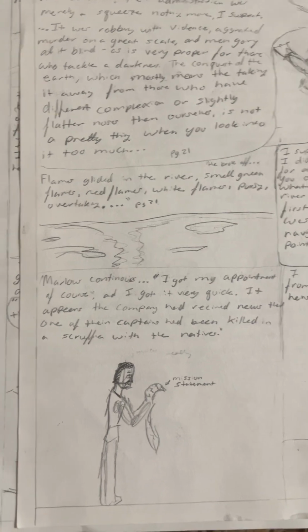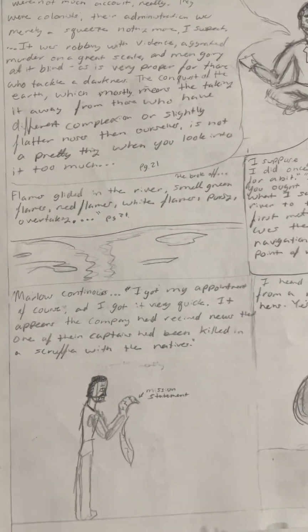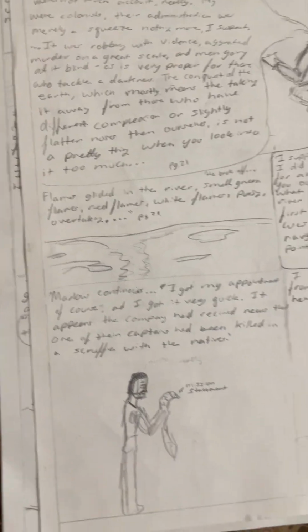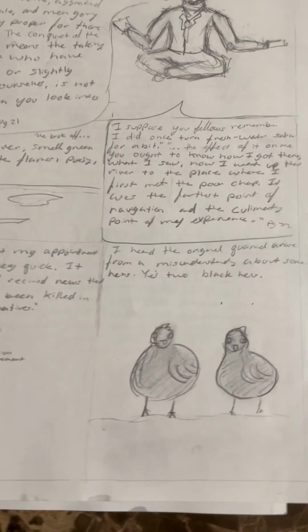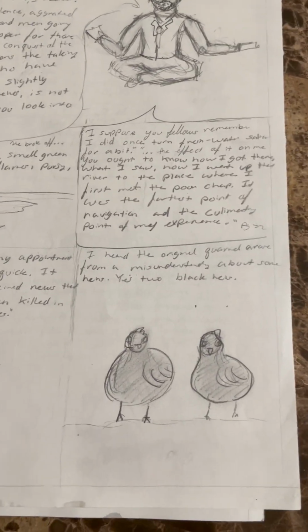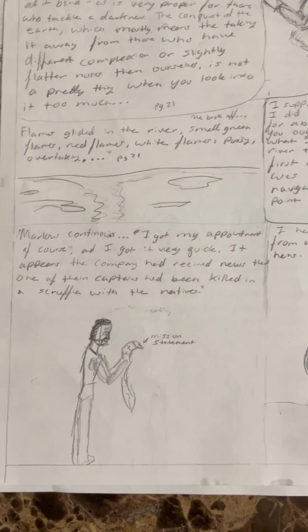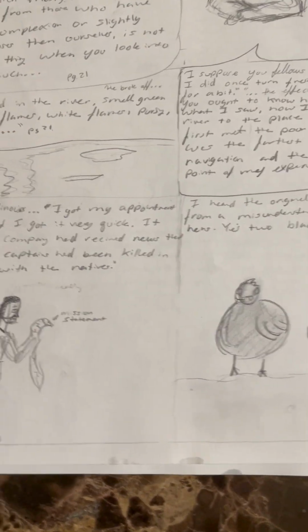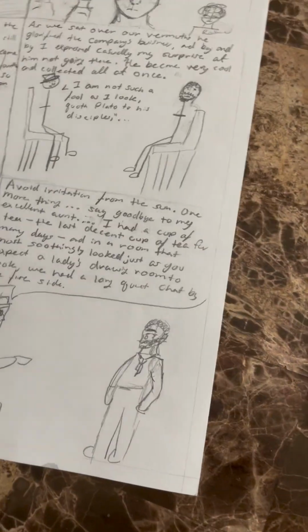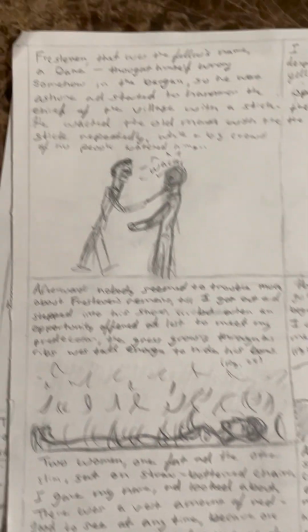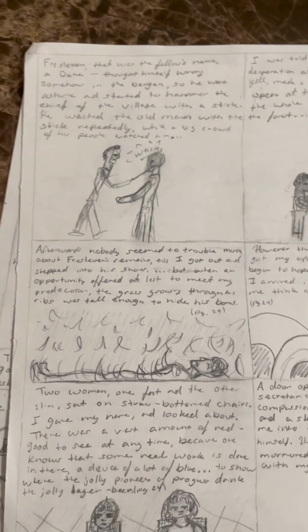We then have a break from the scene, and the narrator tells us more about the scenery. He then goes on to tell a story about Fresleven and how he got a job opportunity, and how Fresleven was in an argument about two black hens. Fresleven got really mad.